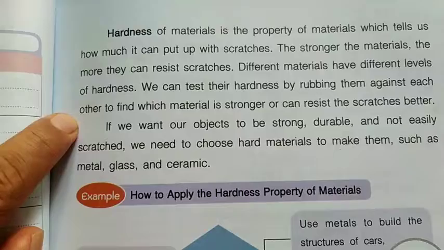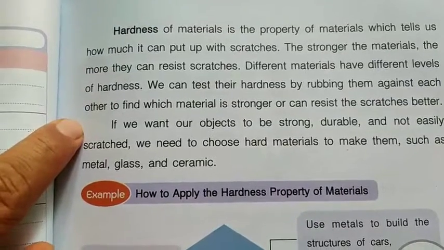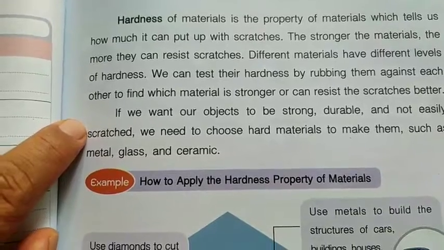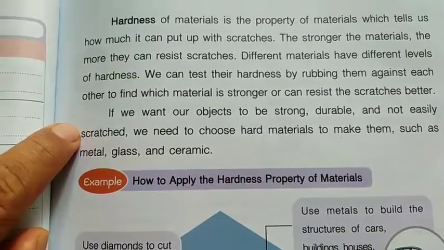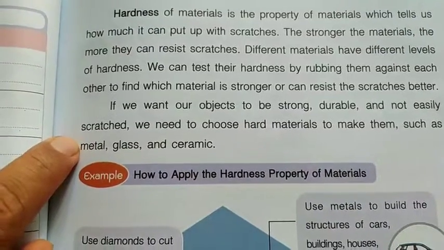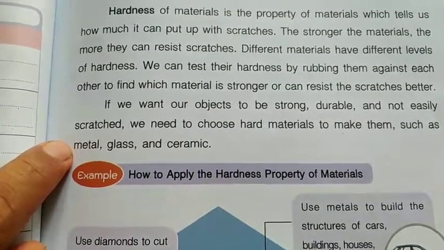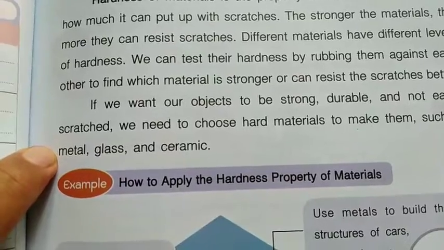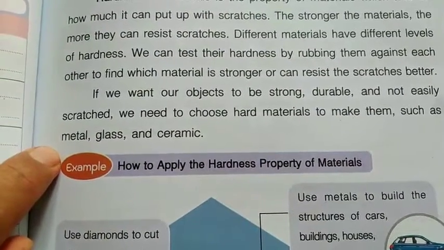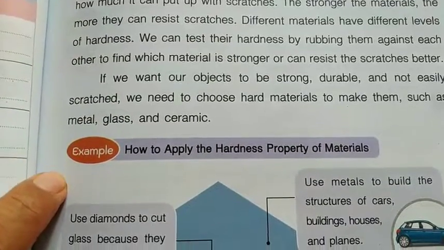We can test their hardness by rubbing them against each other to find which material is stronger or can resist the scratches better. If we want our objects to be strong, durable, and not easily scratched, we need to choose hard materials to make them, such as metal, glass, and ceramic.